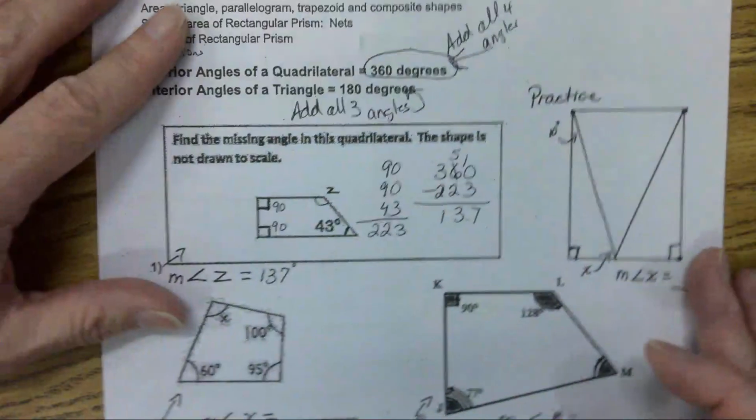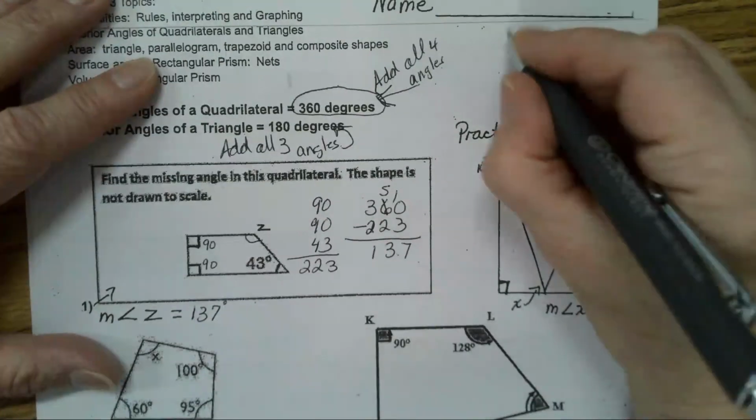Is there one more page? Let's look at this page. I think that'll be enough. That's 3 pages. So what do I want you to have done by tomorrow? Finish this page.